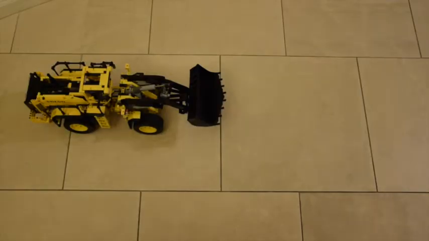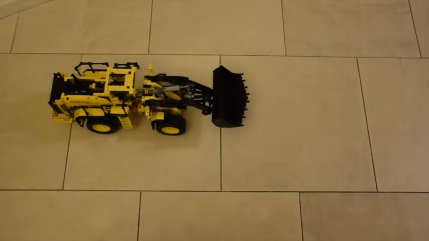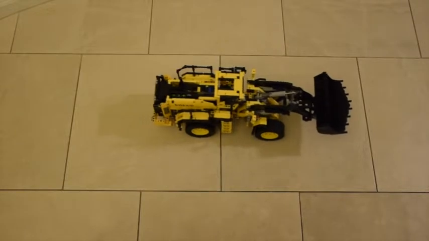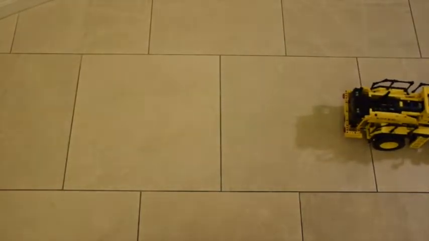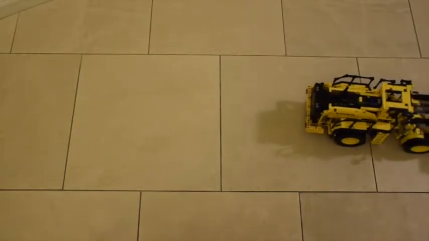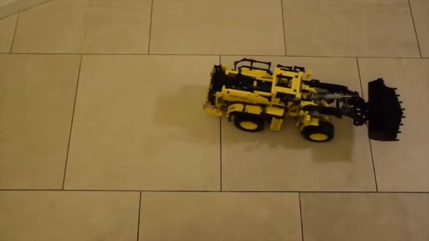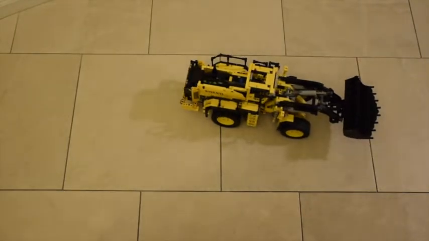So the vehicle is on the tile, and each tile is half a meter. The vehicle is moving forward. Okay, it moves forward 1 meter, and now it's moving backward a half meter. So when we talk about the distance the vehicle traveled, we can say that the vehicle traveled 1.5 meters total.